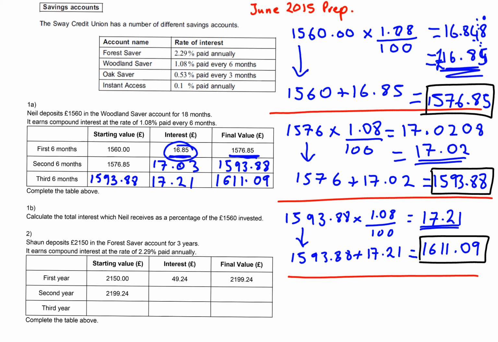Okay, look at the working out here for the second one. After the second 6 months, I've worked it out exactly the same as here. Make sure you find out the 1.08% and then you add it on to the value that was the starting value. Now, in compound interest, you should realize that the interest changes all the time.